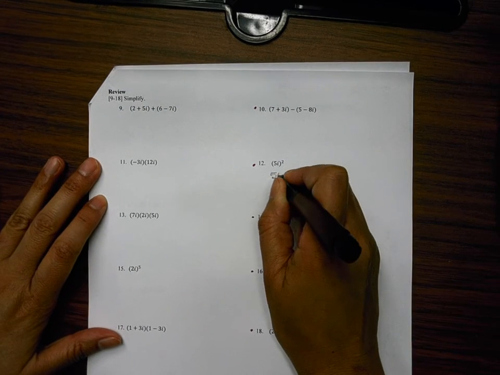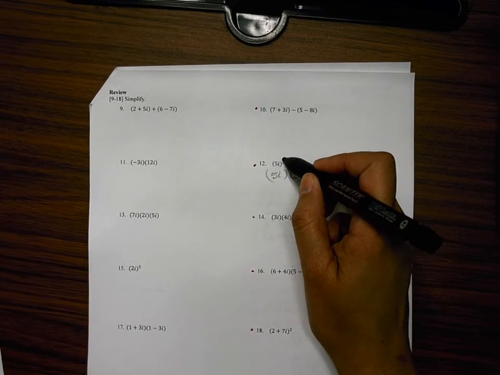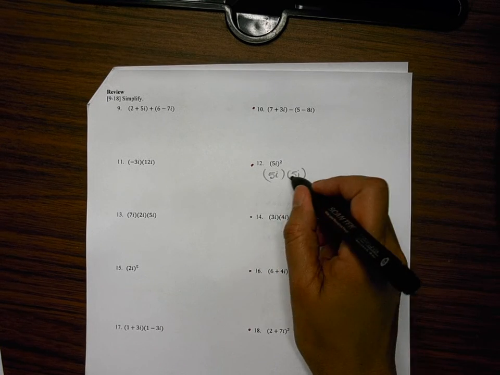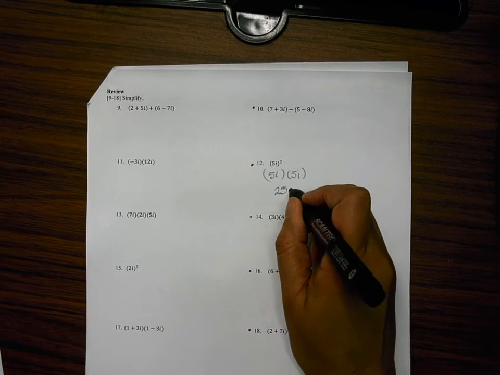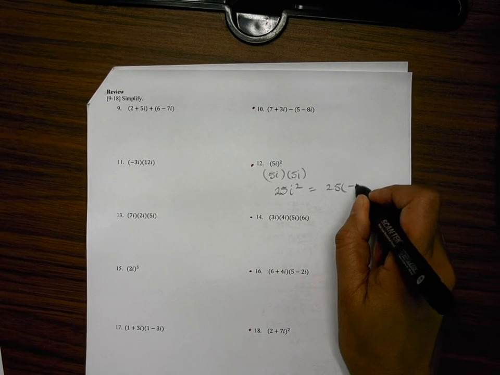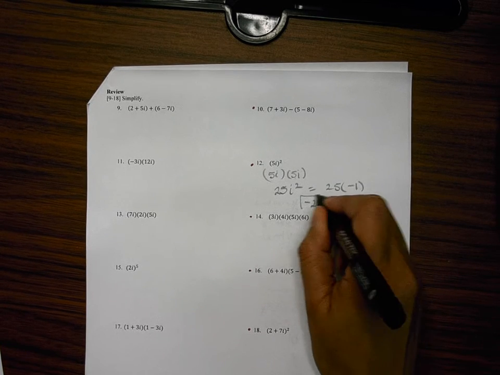5i squared is 5i times 5i. And because it's a monomial, you could distribute the exponent. 5 squared, i squared. 5 times 5 is 25. i times i is i squared, which is 25 i squared. i squared is negative 1. So 25 times negative 1 is negative 25.